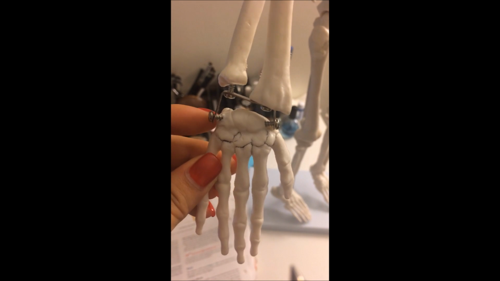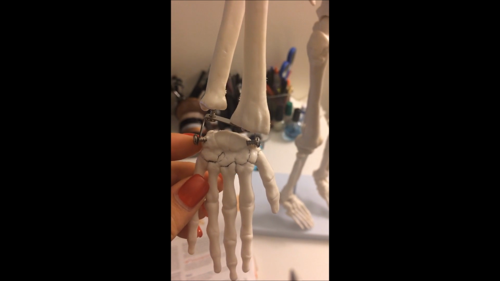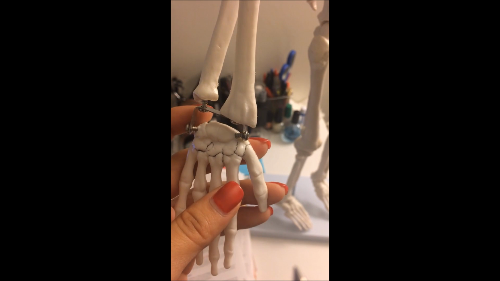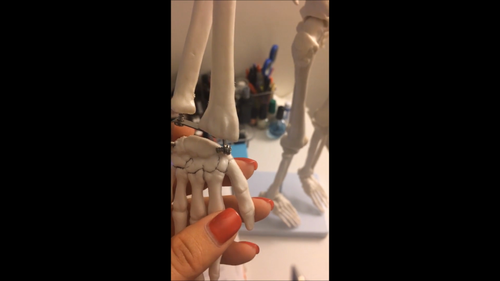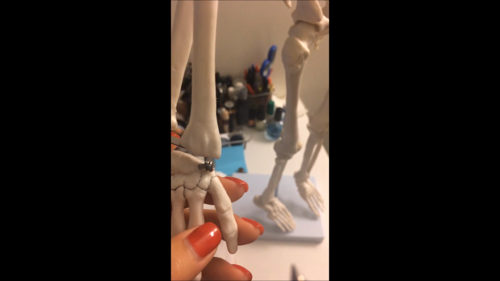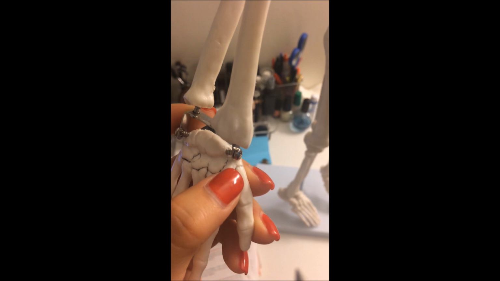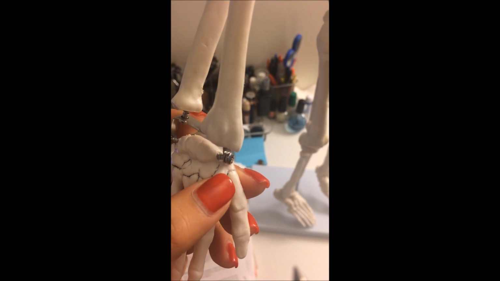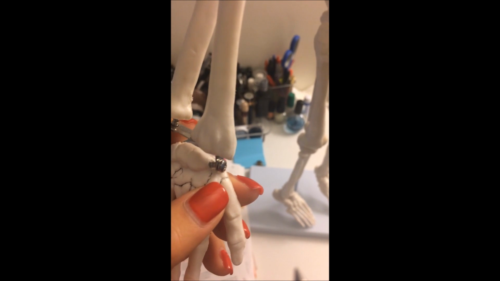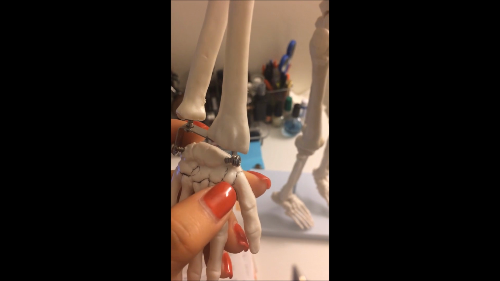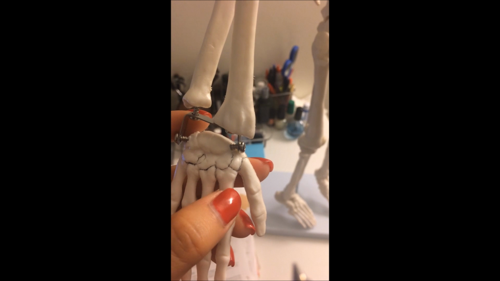Then we have the distal row, which includes the trapezium, and the trapezium is right by the thumb, so that is right here. Then we have the trapezoid. The trapezoid is located right by the index finger, so that would be about right here.